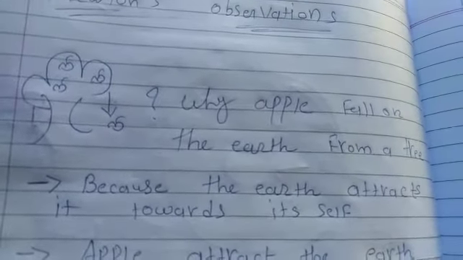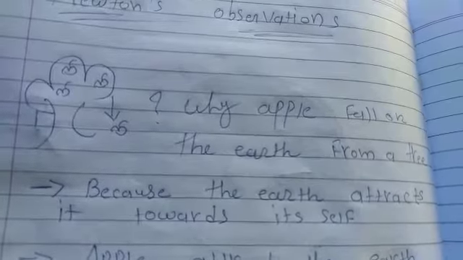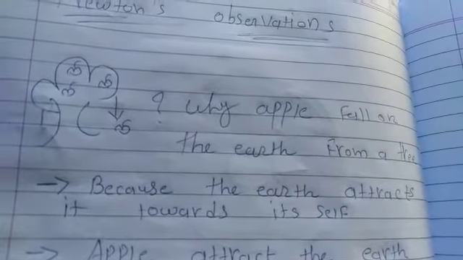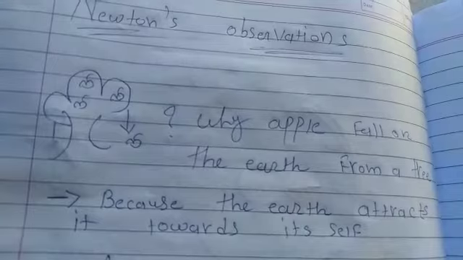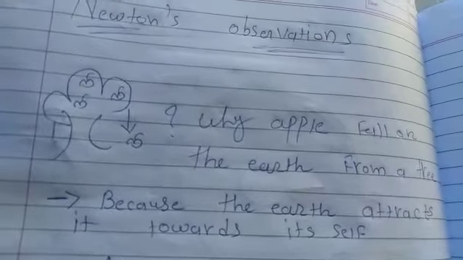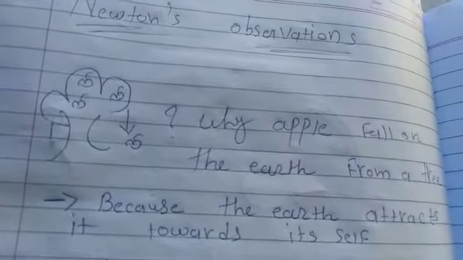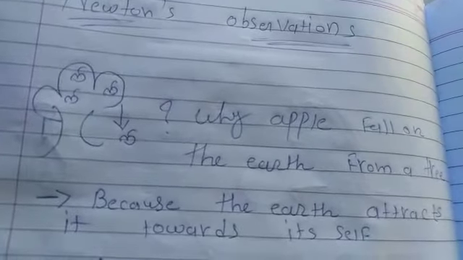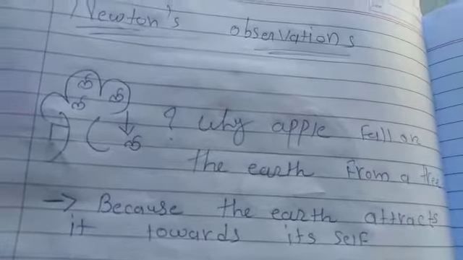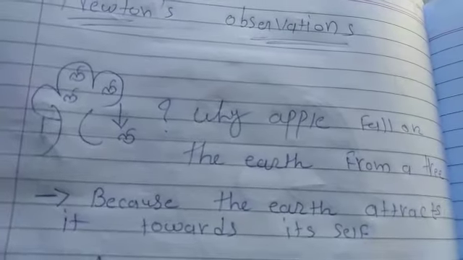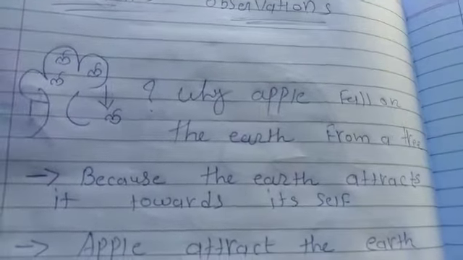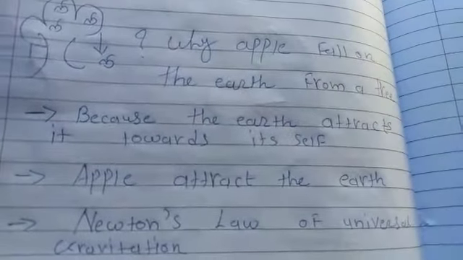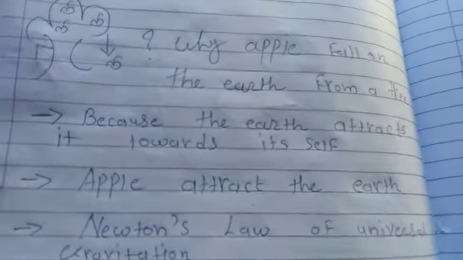Okay, what was Newton's observation regarding gravity? How did he discover it? First of all, he was sitting under the tree and the apple fell down from the apple tree. So he thought, why did the apple fall down only, not in any other direction, not even upward? This is the observation, and from that observation he declared these laws.